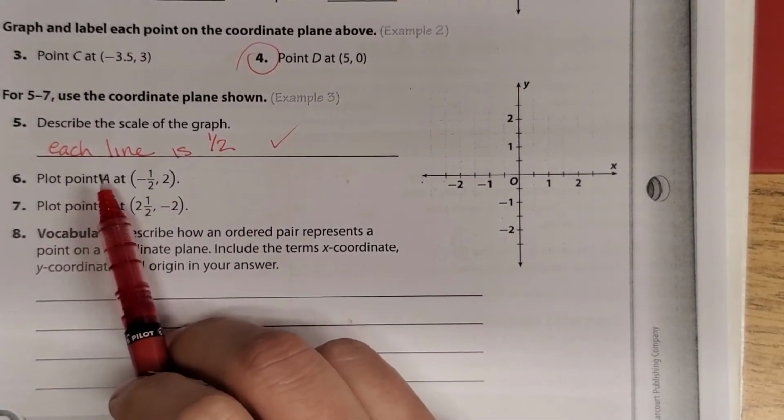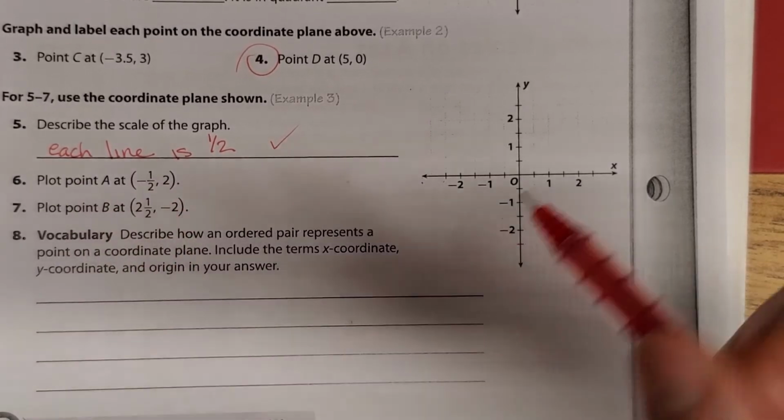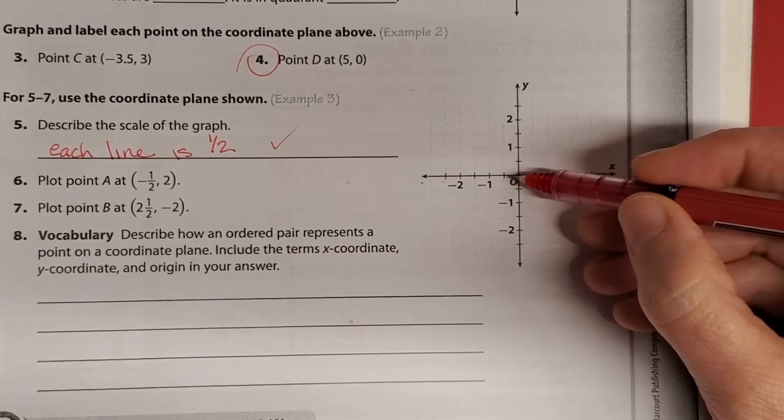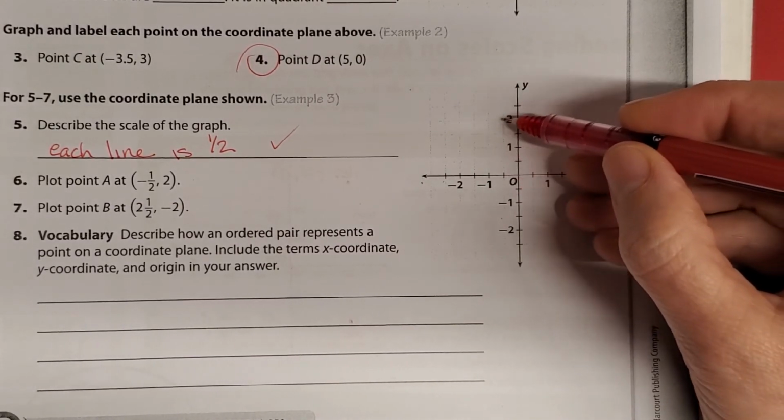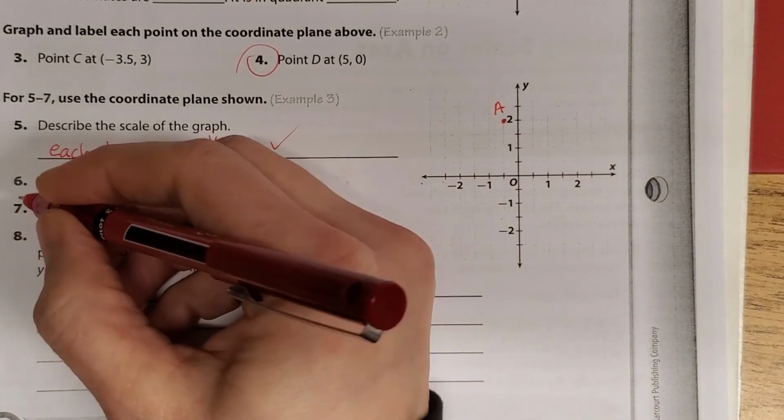Plot point A at -1/2, +2. I'll do that for you. -1/2, +2. Point A. You can do 7.